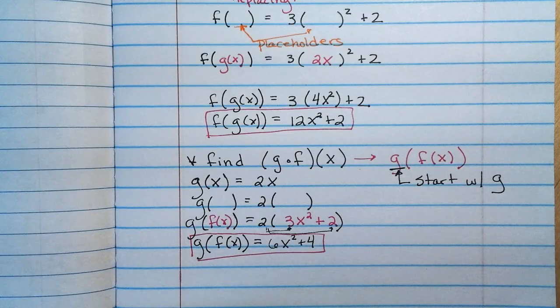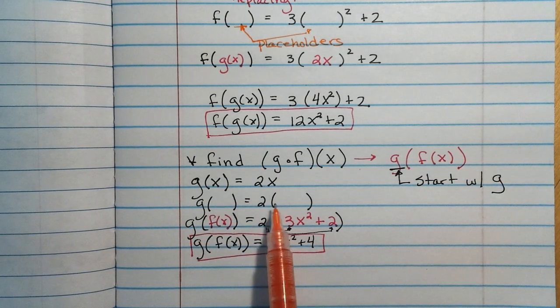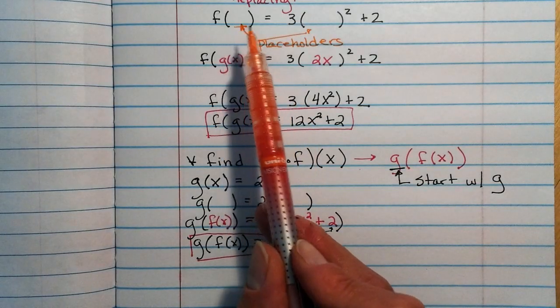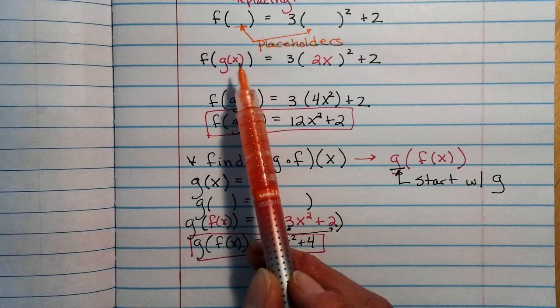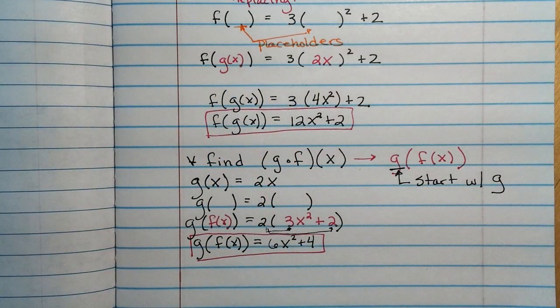So remember, with these, you start with the outermost function. Don't forget to have a placeholder. Notice in both of these, we had a placeholder, and then we substituted in what was inside the parentheses.